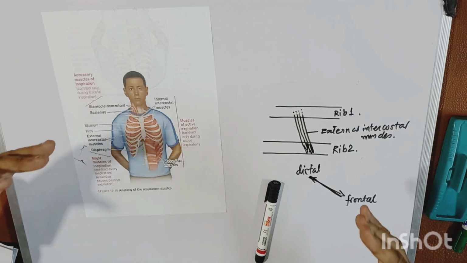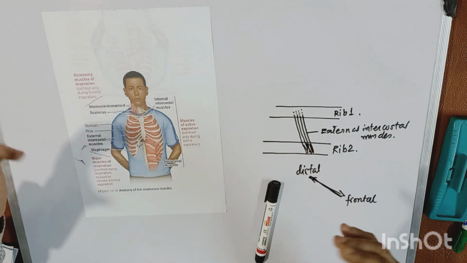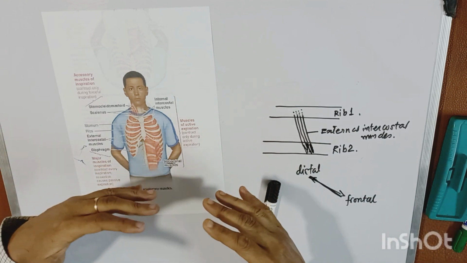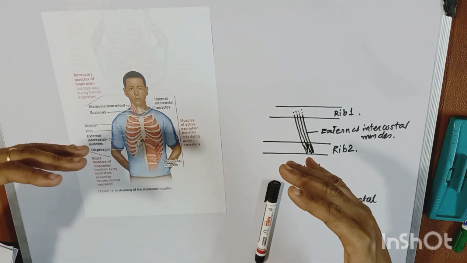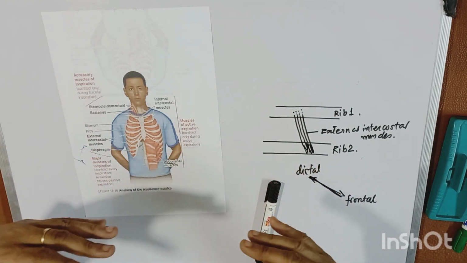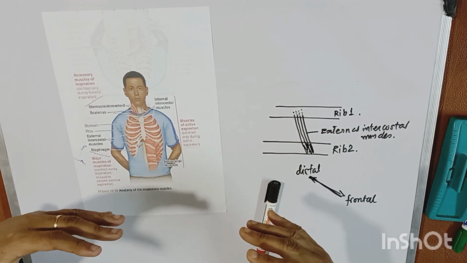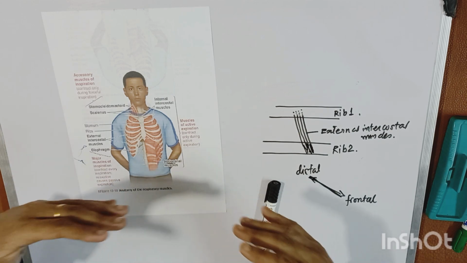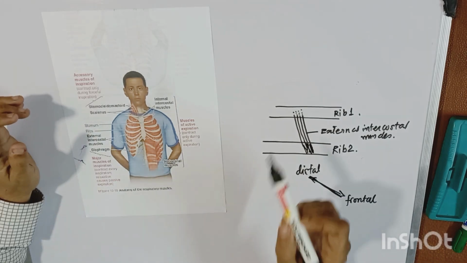And because of this contraction of the external intercostal muscles, there is a volume increase of the thoracic cavity. I'll reserve my word for lungs because there is an increase in the thorax. The thoracic cavity is very closely opposed, like two glass slides.